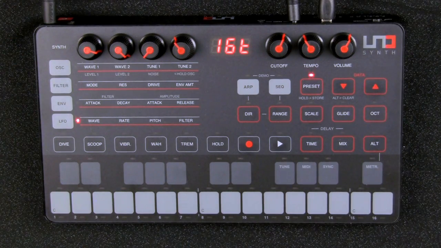So you can sync your LFO with your sequencer, which means that your sequences are going to be that much cooler because you can have LFO effects that are synced. So that's a really cool feature. Again, inexpensive, small synth with some pretty high-end features.